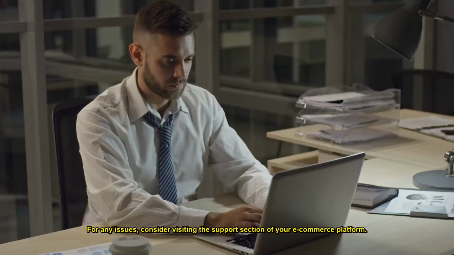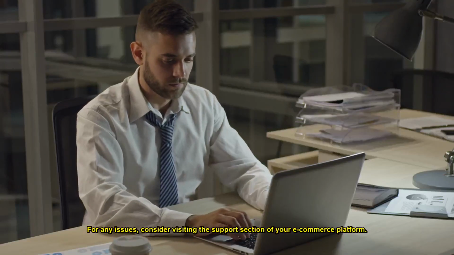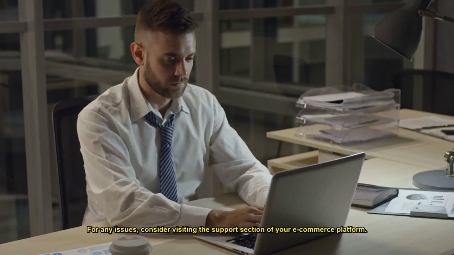For any issues, consider visiting the support section of your e-commerce platform. You can also reach out to TaxJar's customer support for further assistance.